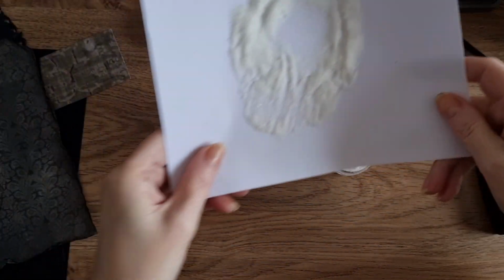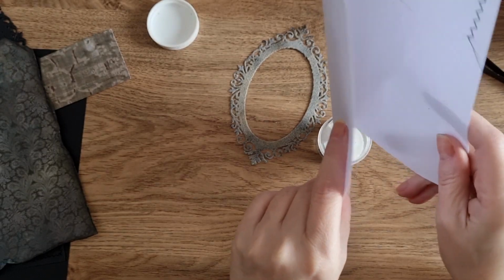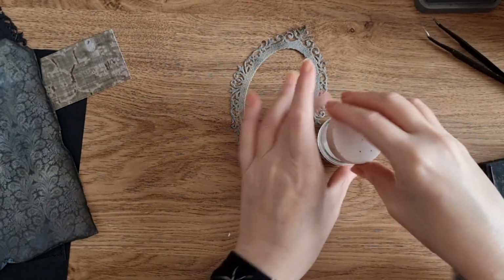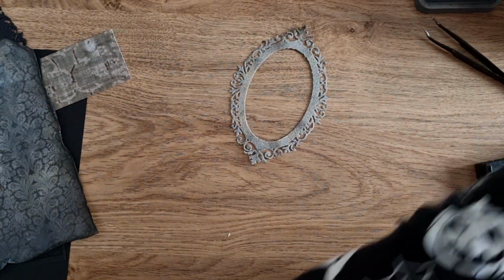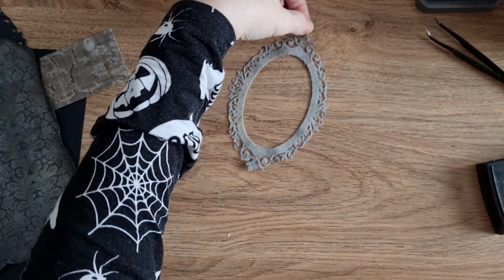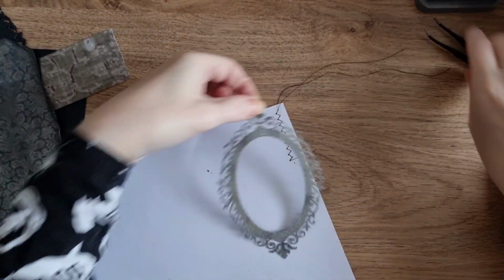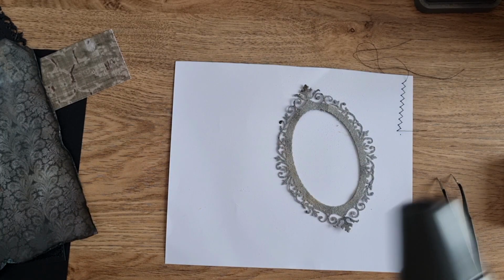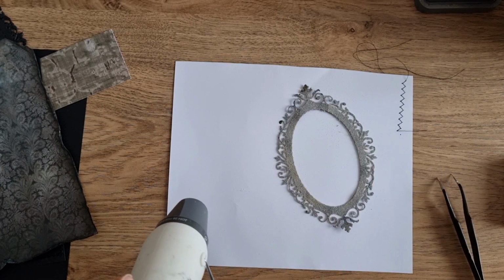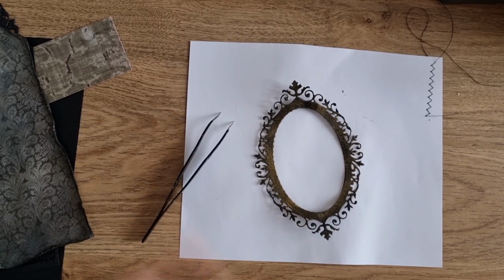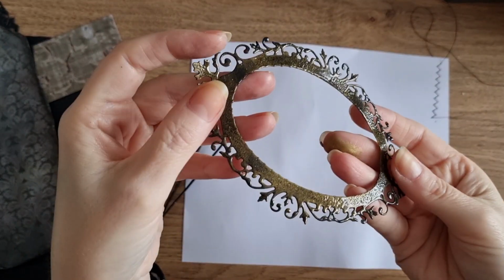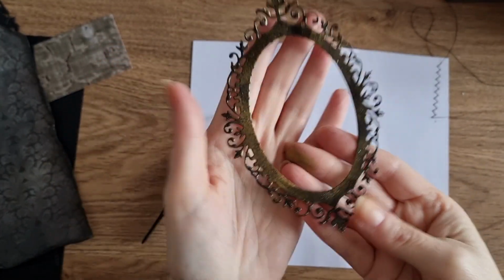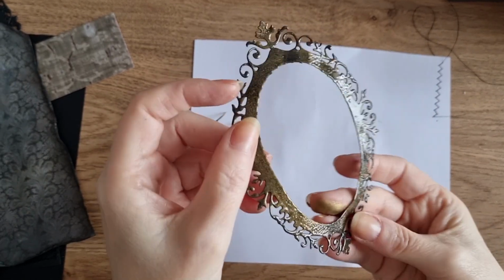Right, I'm going to put this away now because I haven't got a lot. And I am going to use a heat gun on this, but you guys don't need to hear that noise, so I will pause you whilst I do that. Now, I was thinking, does it need a second coat? But you know what? I don't think it does. I'm hoping you can see that.